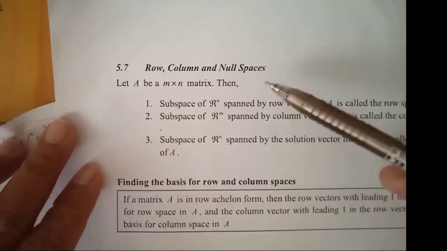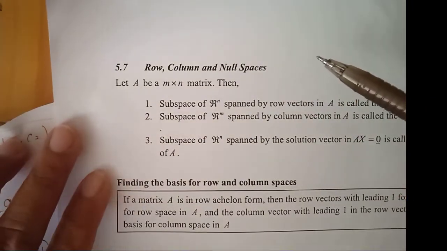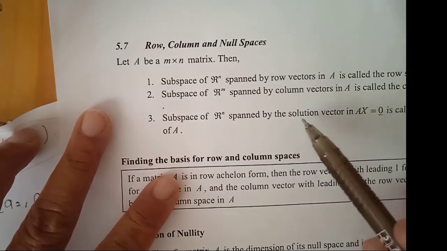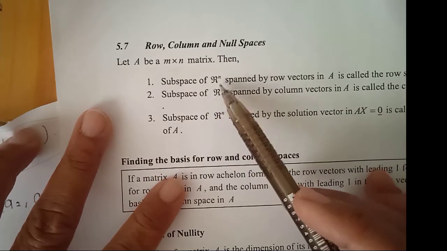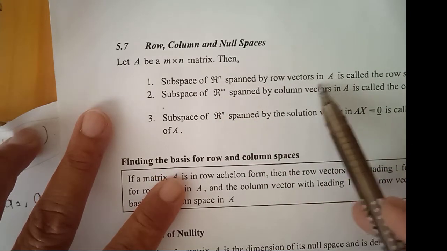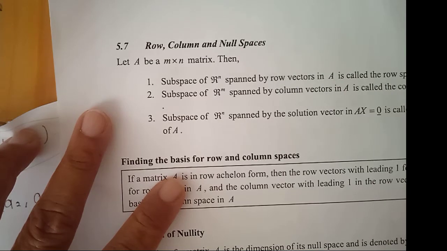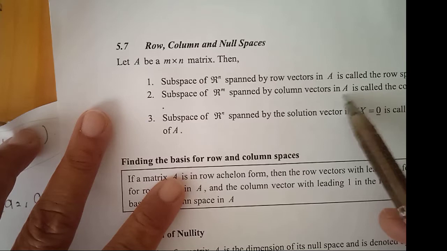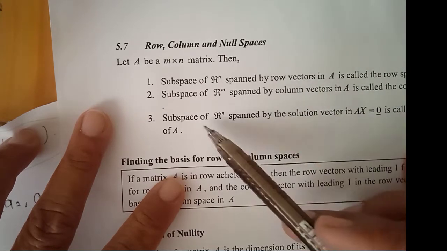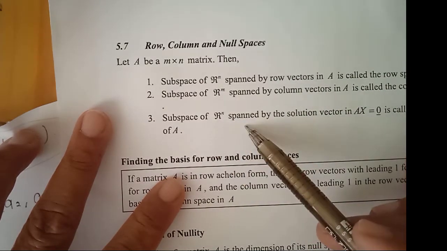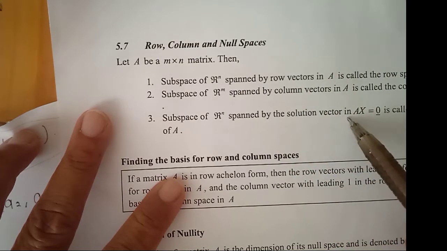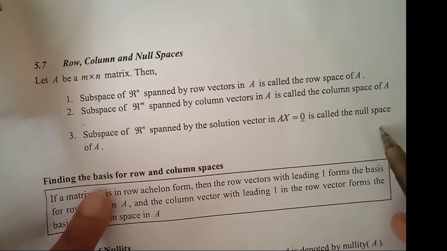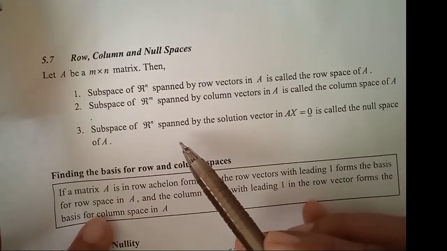Okay, next is row, column and null space. Let A be an m times n matrix. Then the subspace of Rn spanned by the row vectors in A is called the row space of A. The subspace of Rm spanned by the column vectors in A is called the column space of A. And the subspace of Rn spanned by the solution vectors in the homogeneous system Ax equal to 0 is called the null space of A.